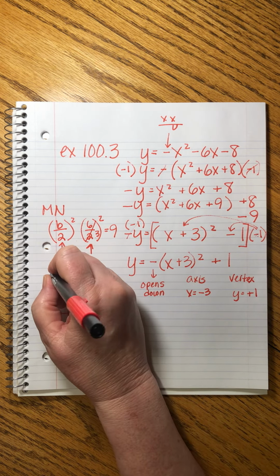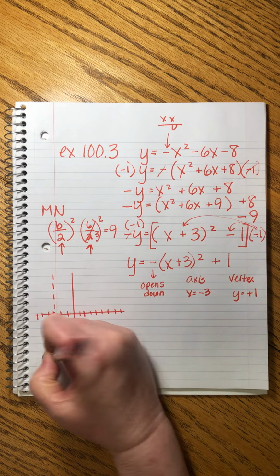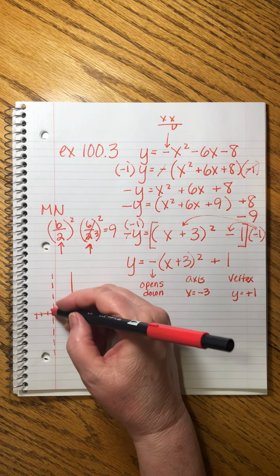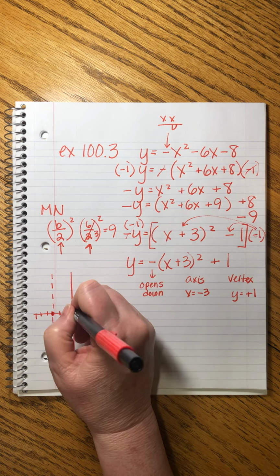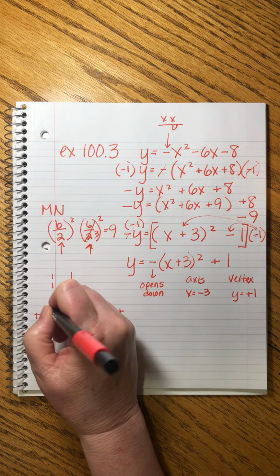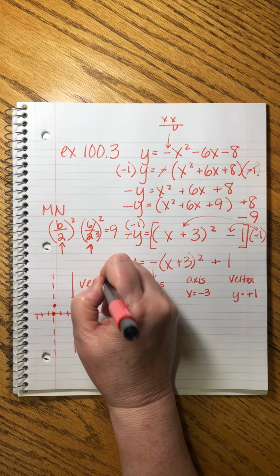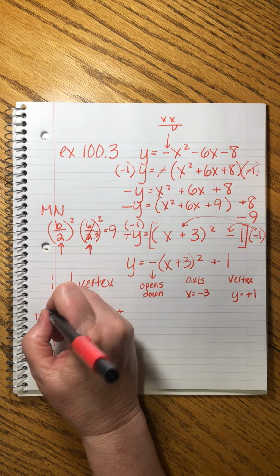Well, it shouldn't technically be a dot, sorry. My brain's going sideways. The axis of symmetry does not require a dot. The axis of symmetry just requires these dotted lines. Our vertex is at +1. Our scale is going to be a little out of whack. So this is our vertex. This is just a dot that doesn't belong there.